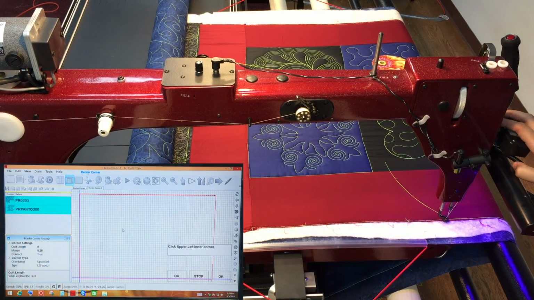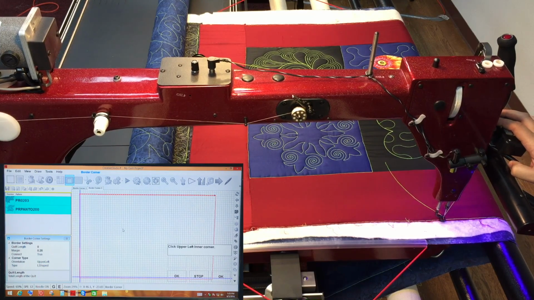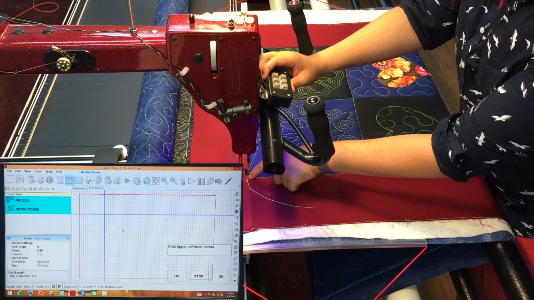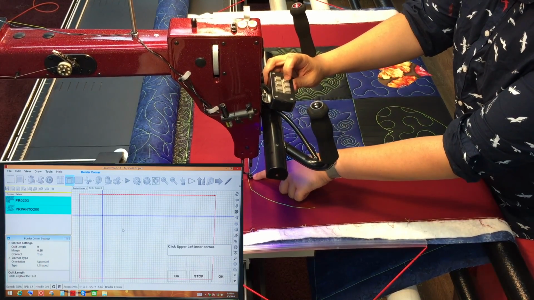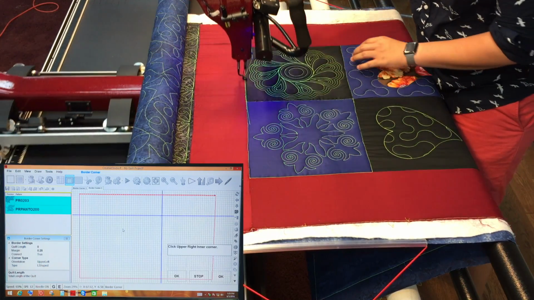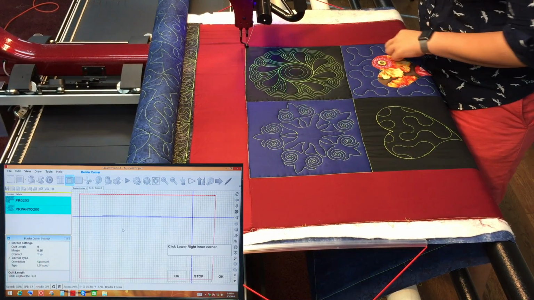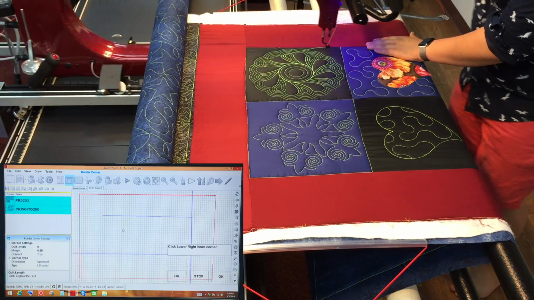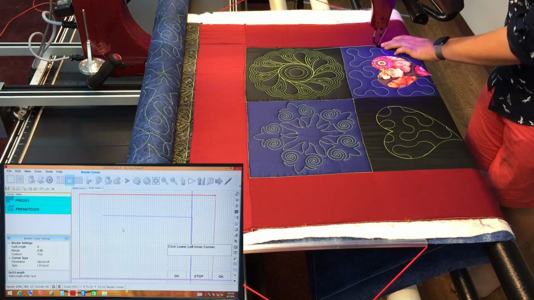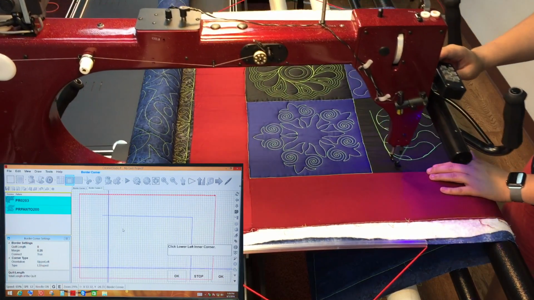and then at the bottom right it's going to give me another set of instructions. That bottom right instructions are going to be click upper left inner corner. So I'll take my machine head to the inner upper left corner, I'm going to hit OK. It's going to now say hit upper right inner corner. So go over here, hit OK. It's going to say lower right inner corner. Bring my machine down here, and I'll hit OK. And it's going to tell me to go to the lower left inner corner, and hit OK.